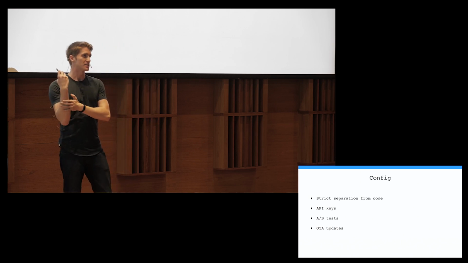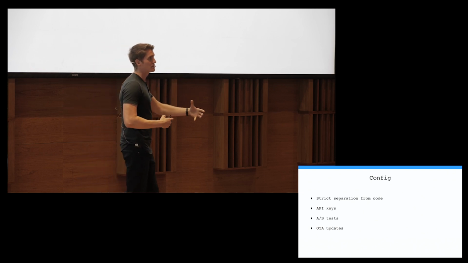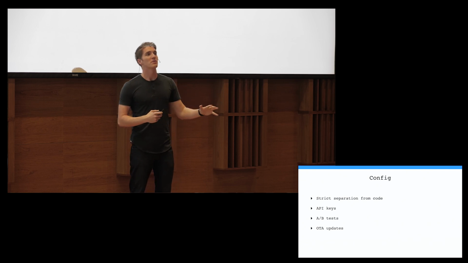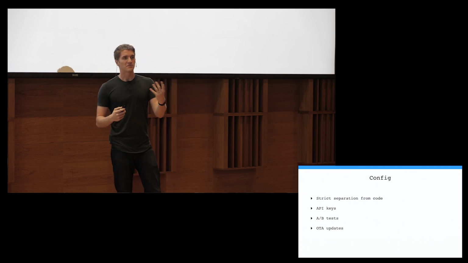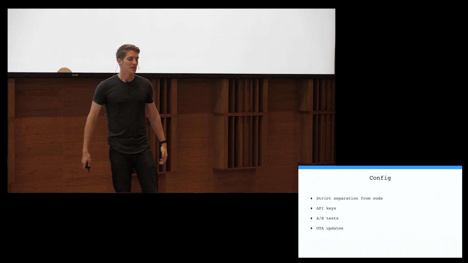And finally, over-the-air updates. And this is also something that I really push for. It is a really powerful tool. You are now able to remotely update things like API keys or even very trivial things. Like if your app has a phone number in it for support, if that phone number changes, you can just do that remotely. You don't need to update the whole app. So this is a really powerful tool that I can recommend everybody to use.